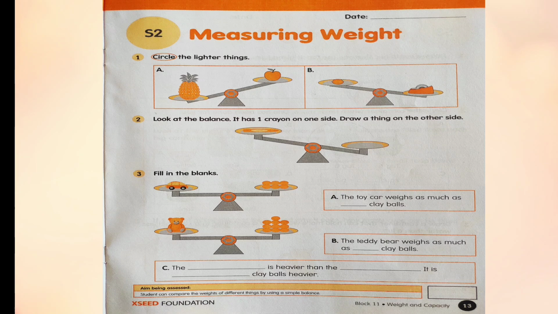And in the next picture here down below, we have the teddy bear on the left side, and how many clay balls here on the right side? You need to count. And here in B, you will fill. The teddy bear weighs as much as how many clay balls? You will have to count here and then you write on your right side. And number C here says the dash is heavier than the dash. It is dash clay balls heavier. Now what is heavier?